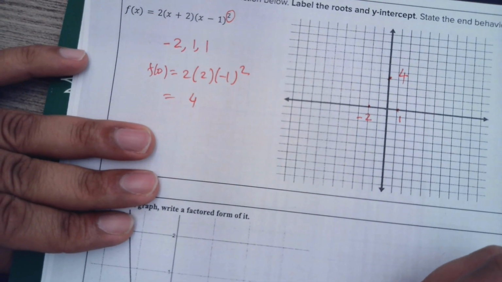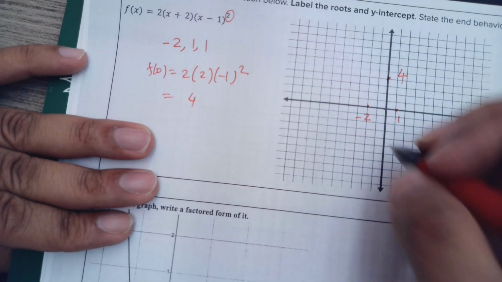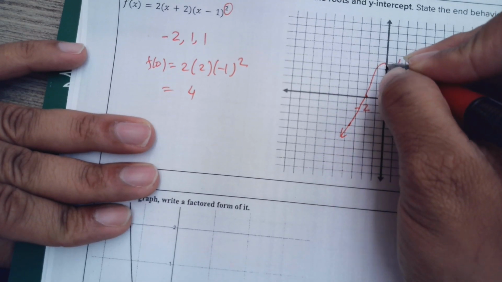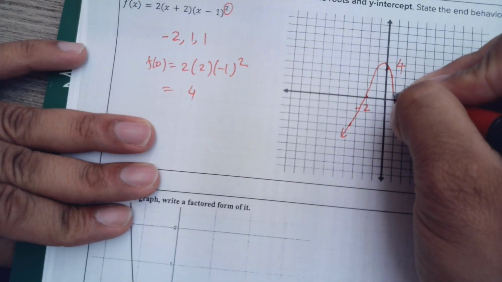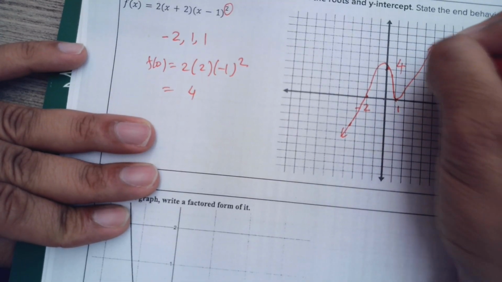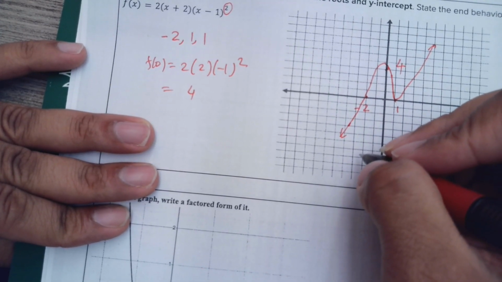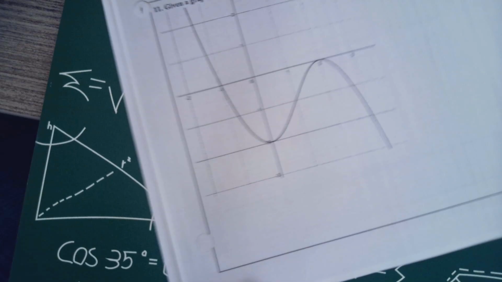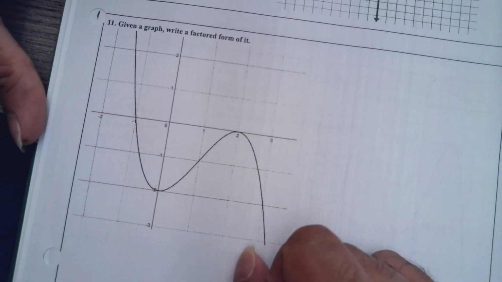How do I graph it? Well, I know it's positive, so it's increasing over time, and then it's going to come back down. And at 1, it's going to bounce back because it happens twice. Yep. Perfect. So that's the graph of it. Given a graph, write a factored form of it.